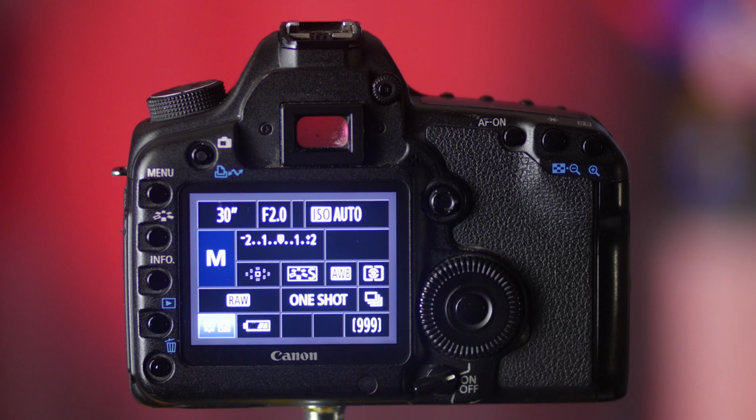Free up your camera, free up all the settings so you can get as much exposure room as possible.